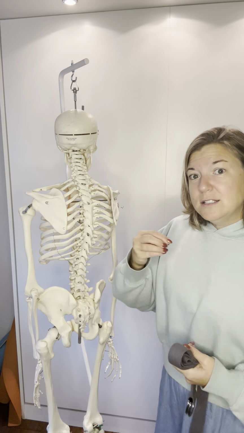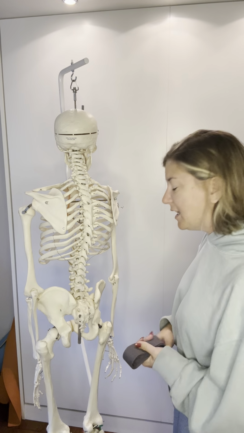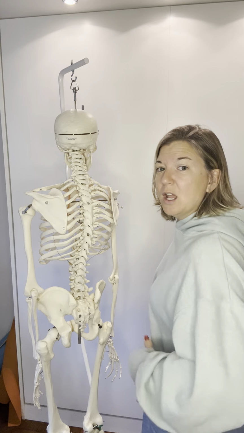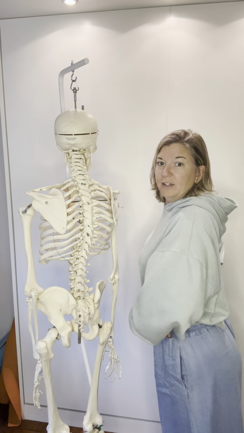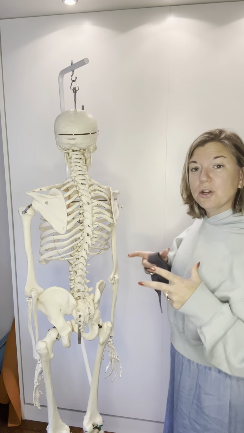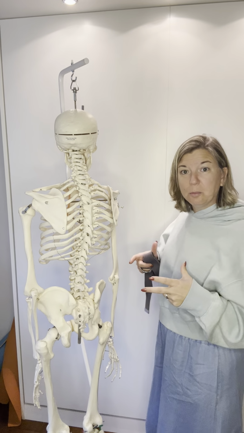But what tends to happen is that when people go through their lives, they start to do this anterior pelvic dump, okay? So if you were to imagine your pelvis being a bowl of water, it would be pouring water out the front side of that.